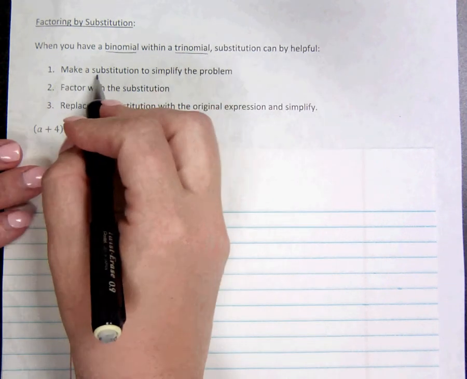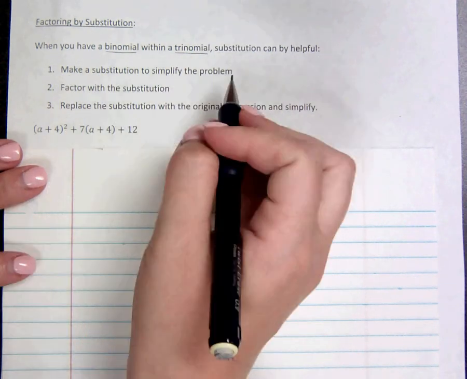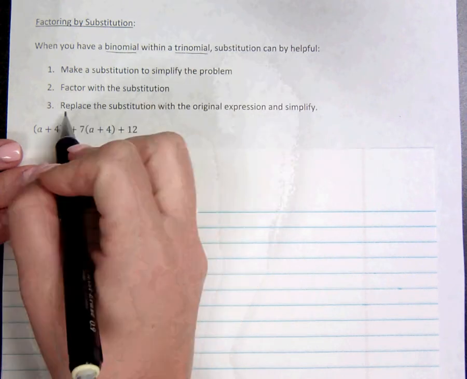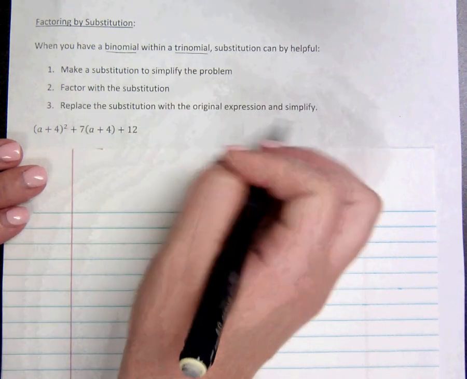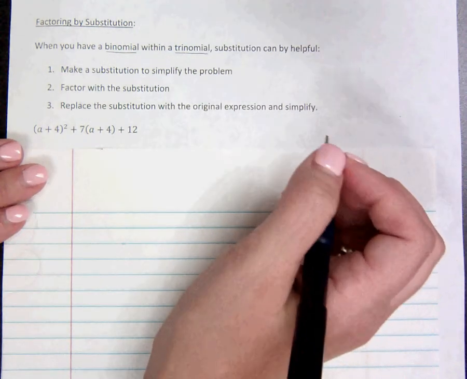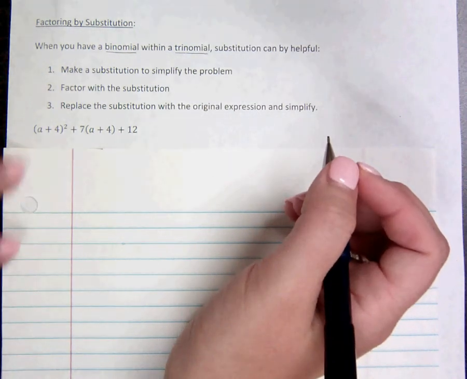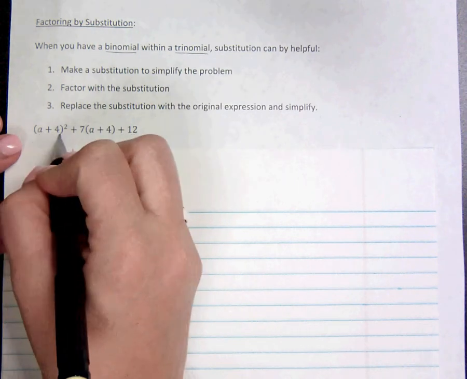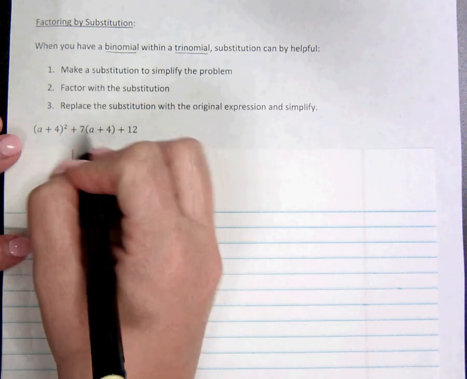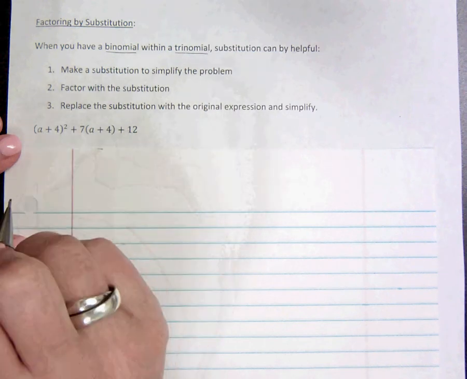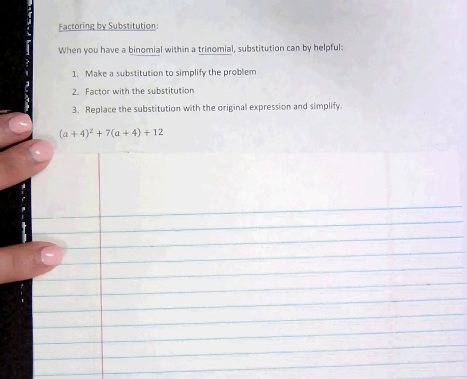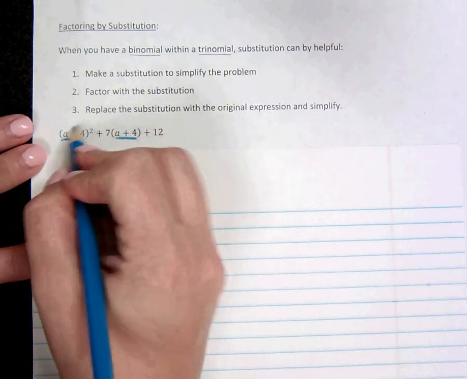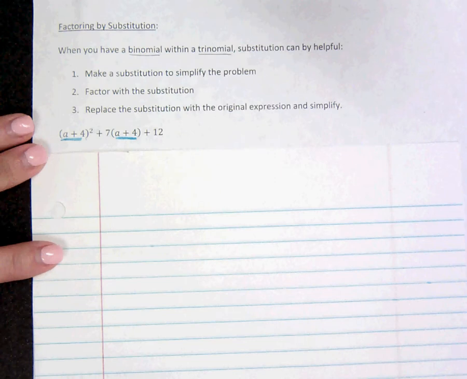So the first thing you want to do is make a substitution to simplify the problem. Then you factor with your substitution, and then you replace the substitution with the original expression and simplify. Those steps probably aren't very helpful until we see an example. So what you see here is you have a plus 4, this binomial, inside the trinomial. So this a plus 4 is the binomial, and then the three bigger terms are the trinomial.